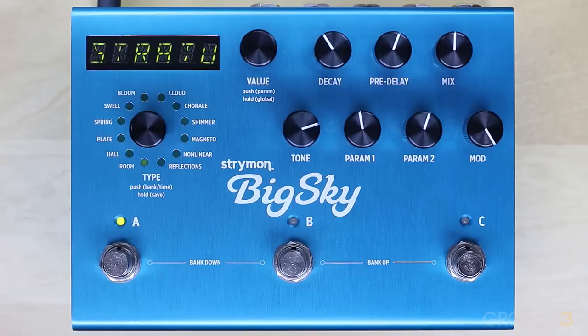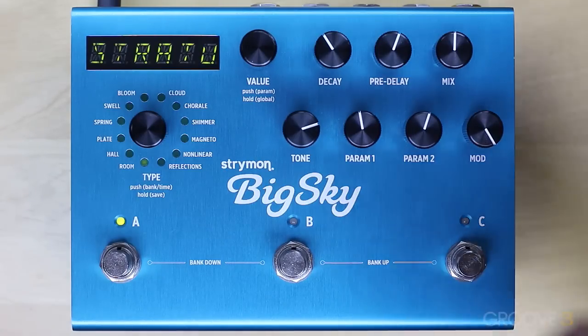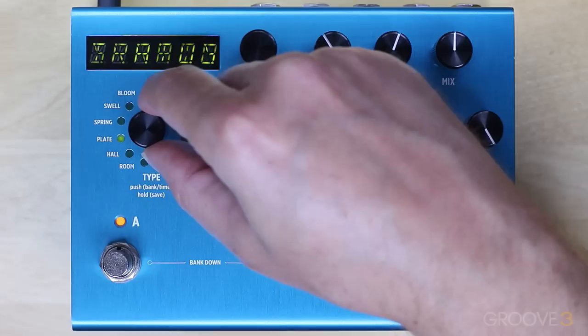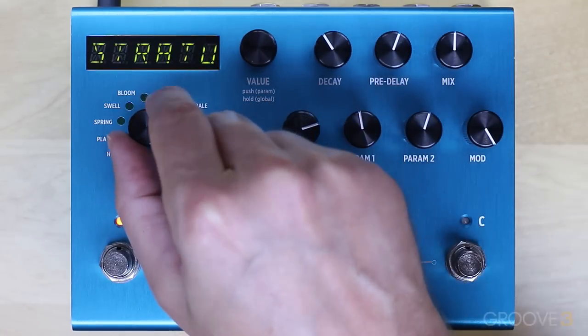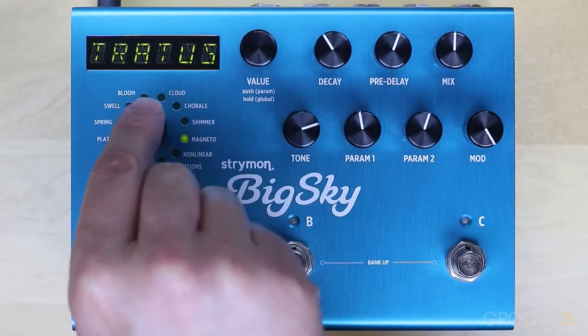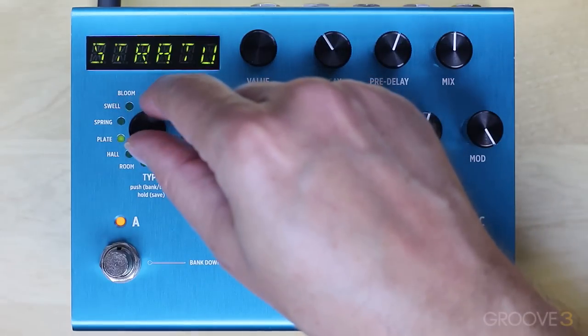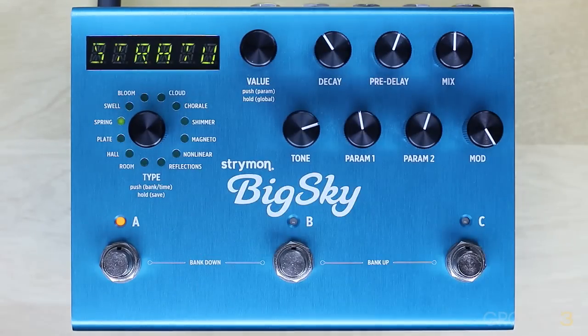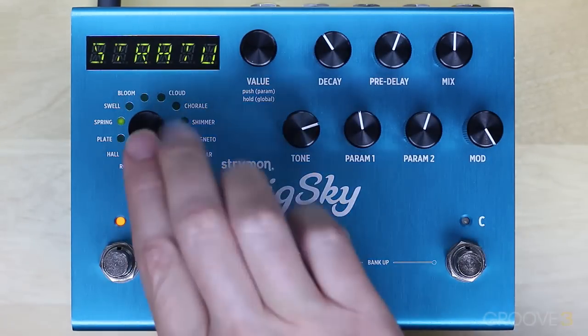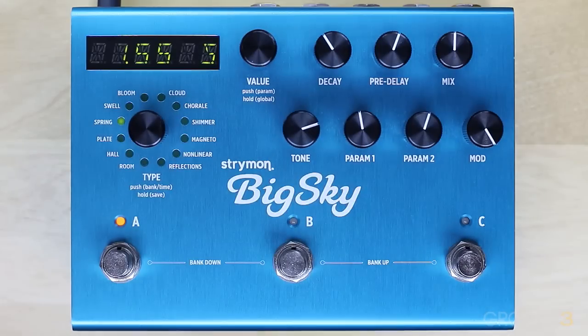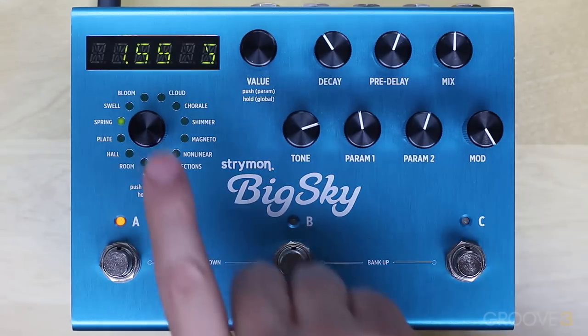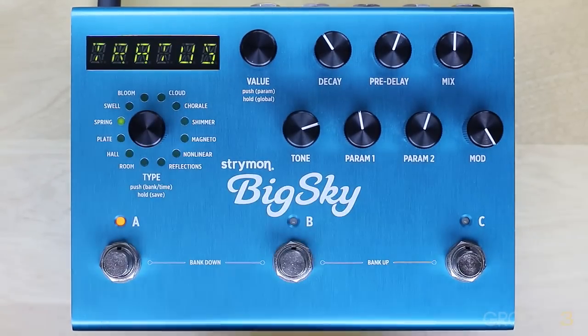The first thing we'll look at is the type knob. This is used to select the reverb type, or algorithm. Strymon refers to the reverb type as the reverb machine. And you can see as I turn the knob, the LEDs light up to show you which reverb type is selected. I can also push this knob to toggle the display between showing the preset name or the decay time. I can also push and hold this knob to save presets, which we'll get into later in this video series.